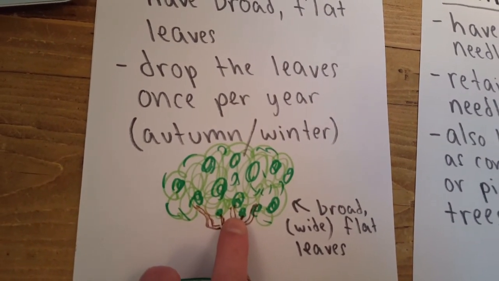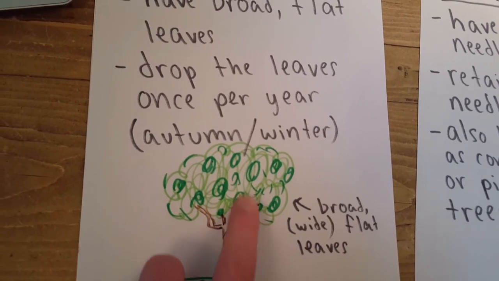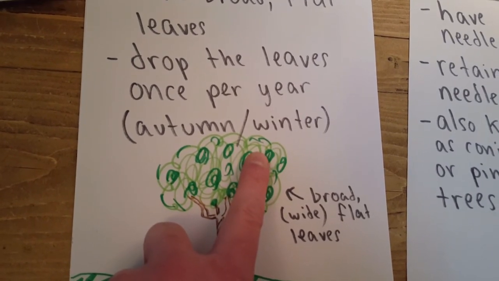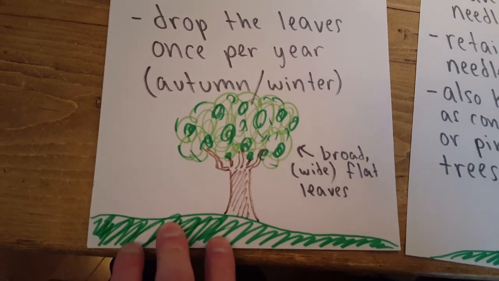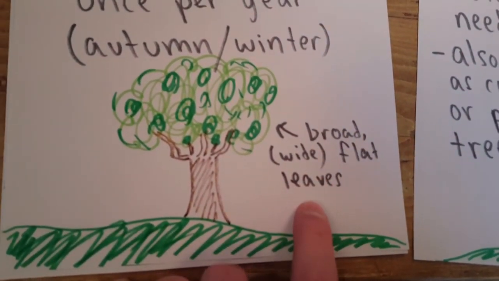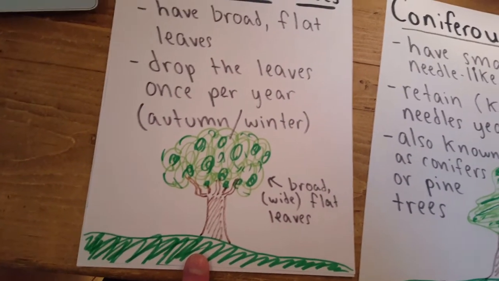And deciduous trees drop their leaves once per year, and here where we live, the leaves get dropped in October into early November, so the autumn into the winter is when they drop their leaves. And then we know in the spring they regrow their leaves back, which is what's happening right now. So here's a little arrow I drew to say that these are broad, wide, flat leaves, and you can see I drew a little picture of that one.